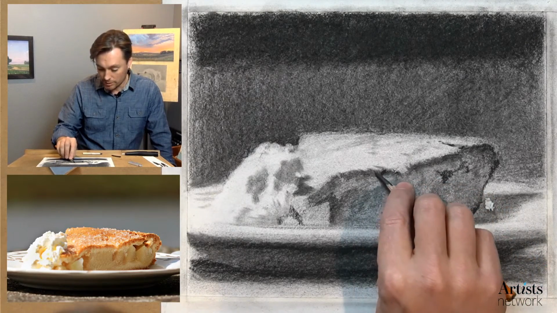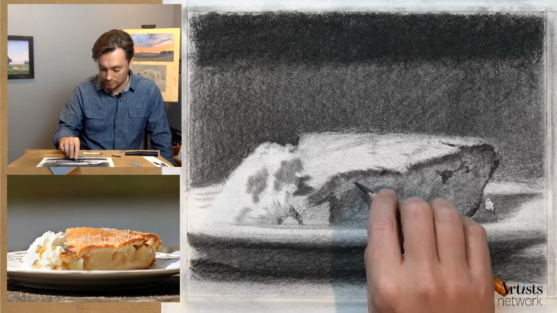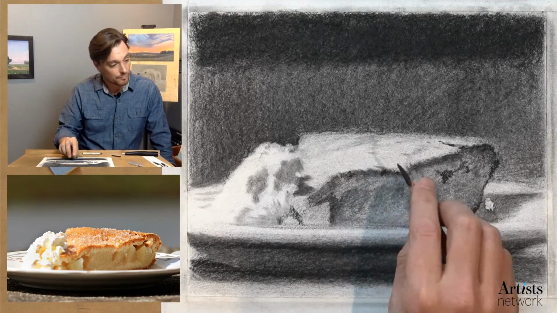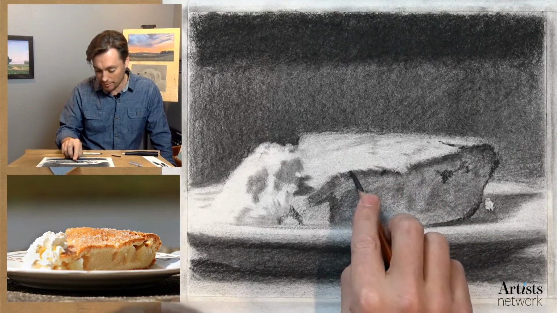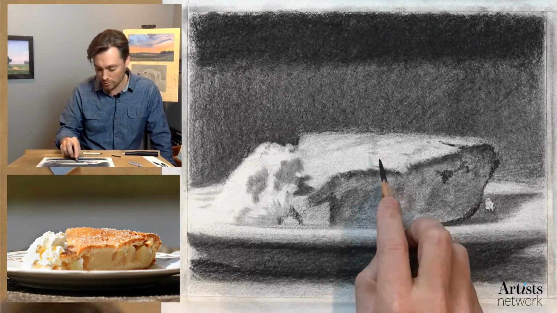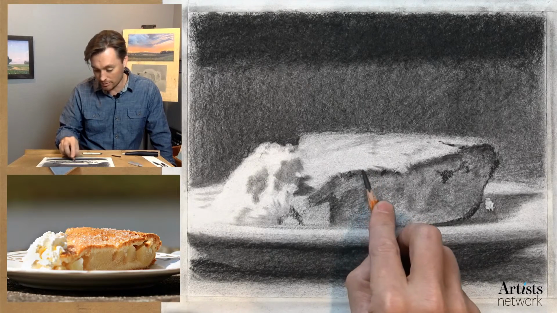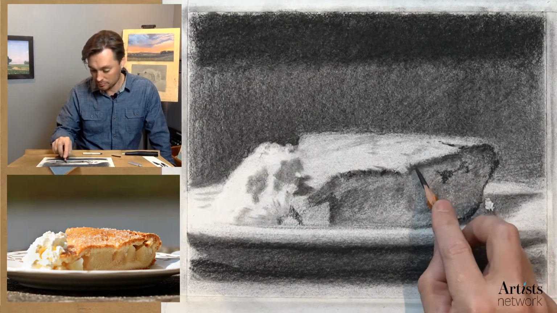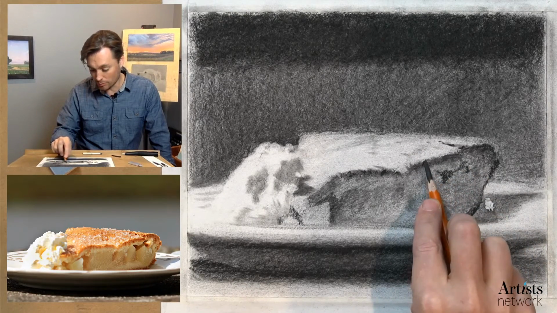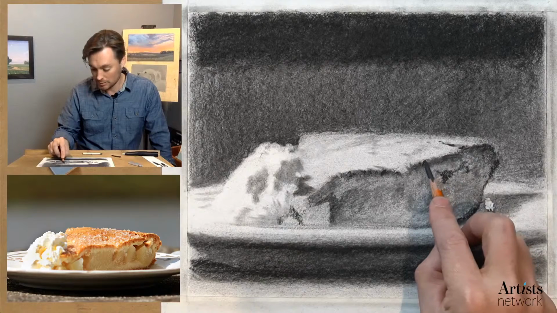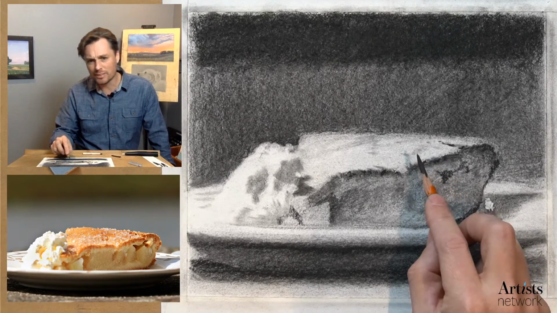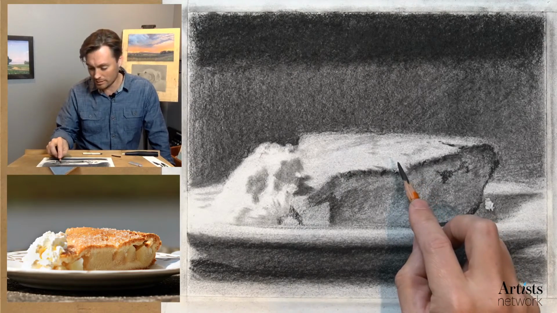Really just focusing on that edge. And I like to use the side of the pencil rather than the tip because it creates more natural looking textures and marks. More irregular. Get it from a distance. All right, I think that's working out okay.